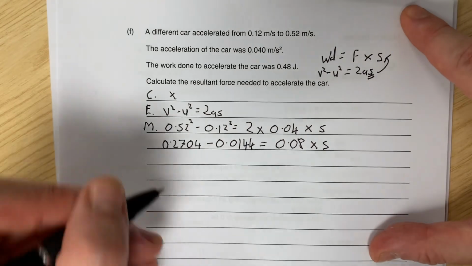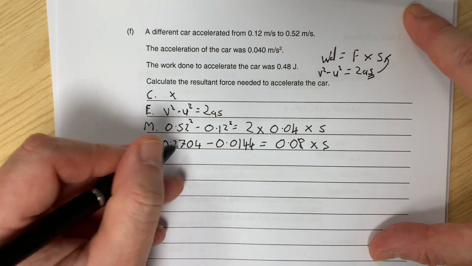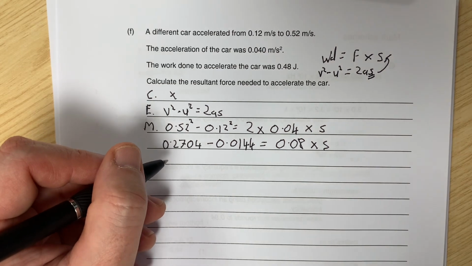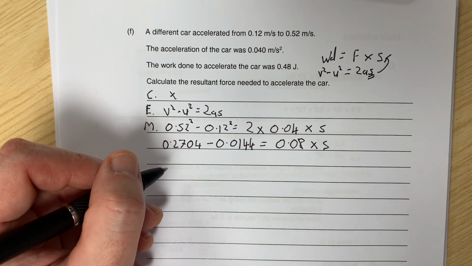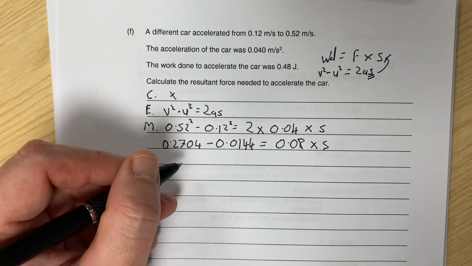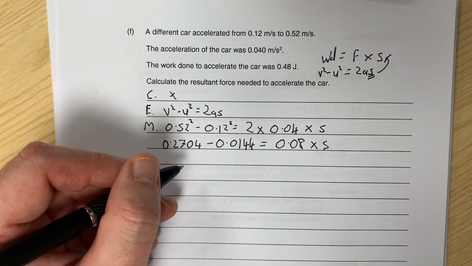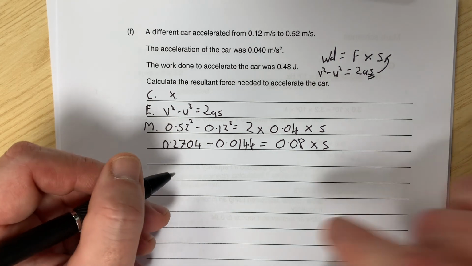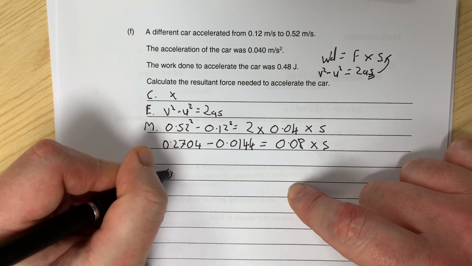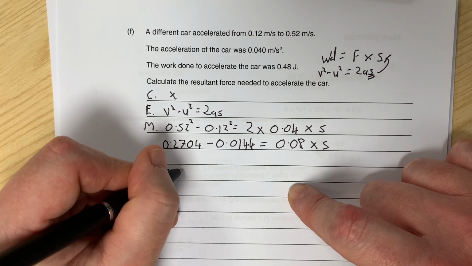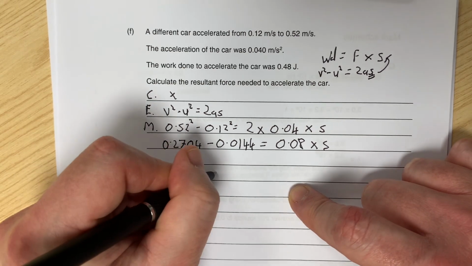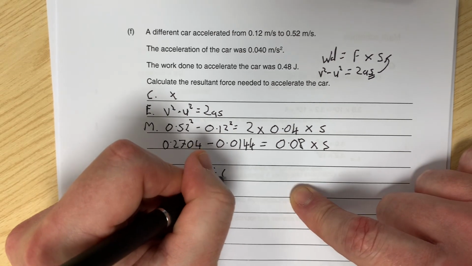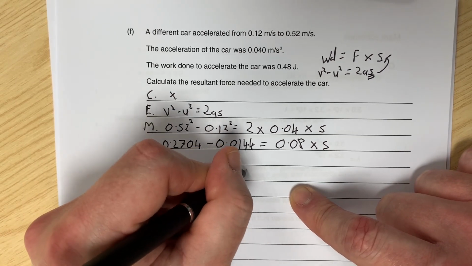Let's do a bit of rearranging now. Actually, we could do two things in the next stage, couldn't we? So let's do the 0.2704 subtract 0.0144, which gives us 0.256 divided by 0.08.